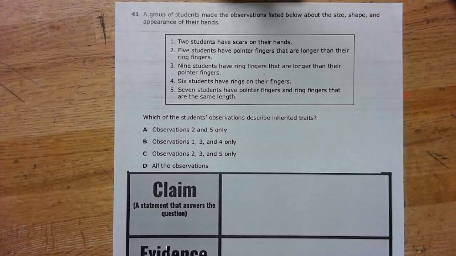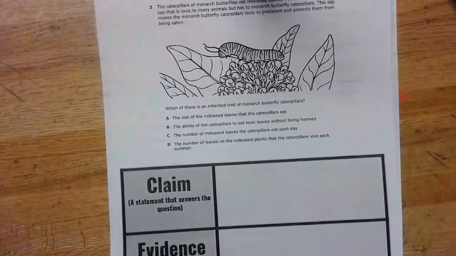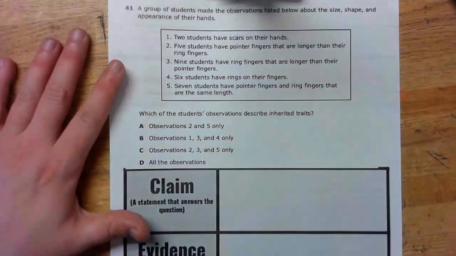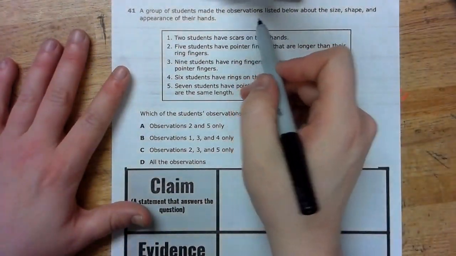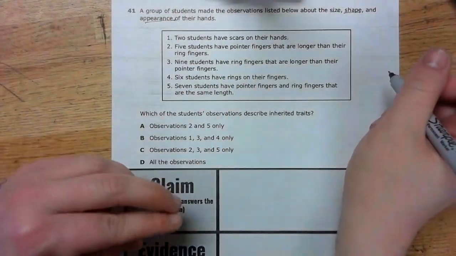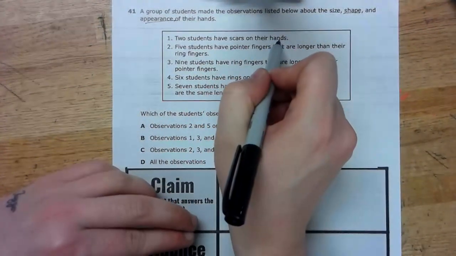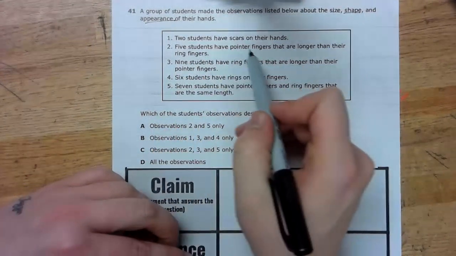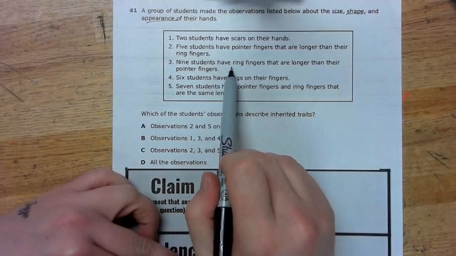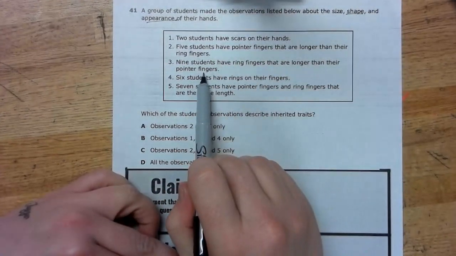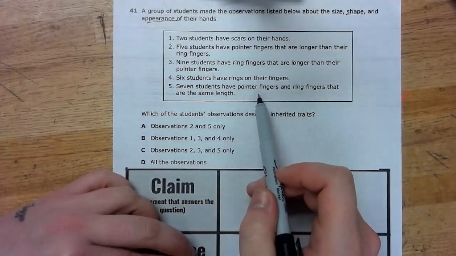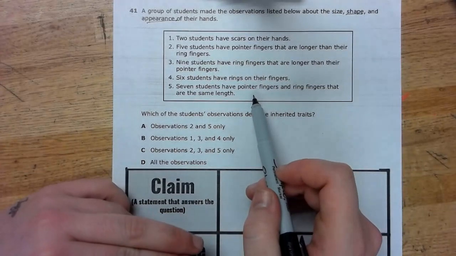Okay, so your next CER warm-up, we are going to be doing problems 41 and then number 3 here. All right, so number 41 says a group of students made the observations listed below about the size, shape, and appearance of their hands. Okay, so it says 2 students have scars on their hands. 5 students have pointer fingers that are longer than their ring fingers. 9 students have ring fingers that are longer than pointer fingers. 6 students have rings on their fingers. 7 students have pointer fingers and ring fingers that are the same length.